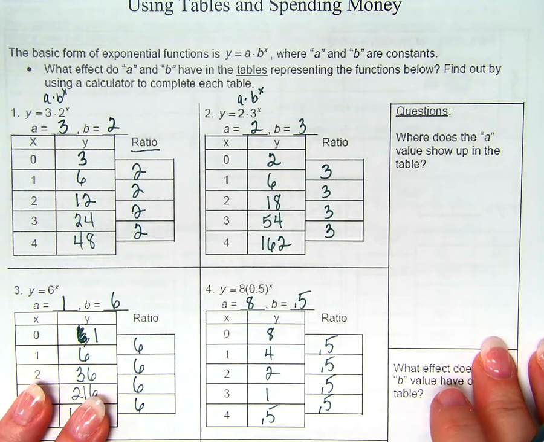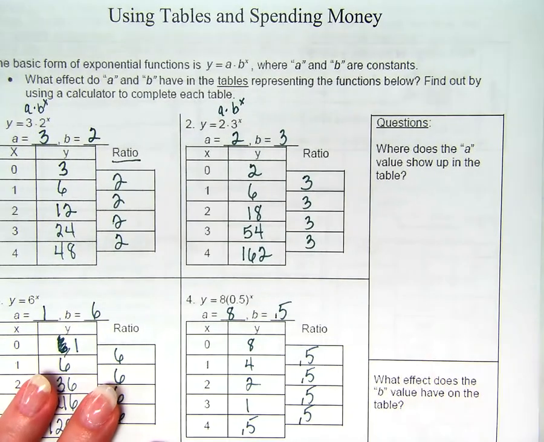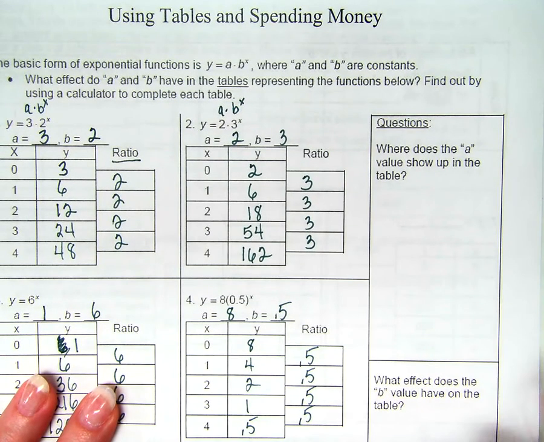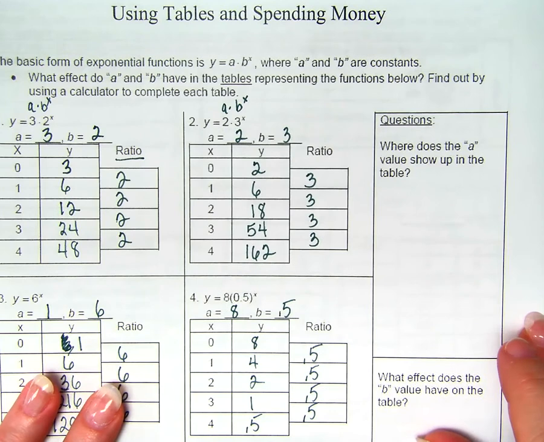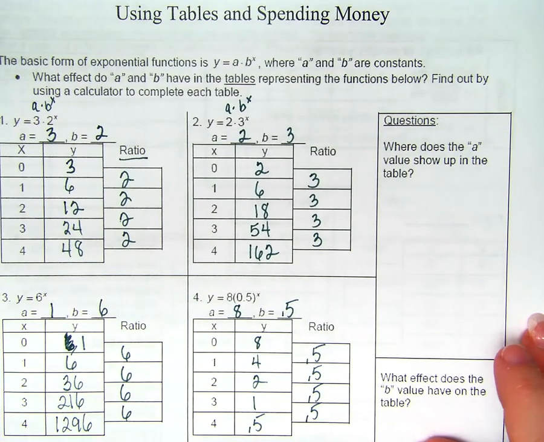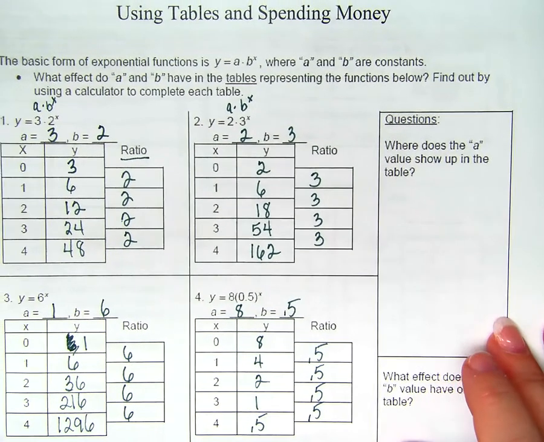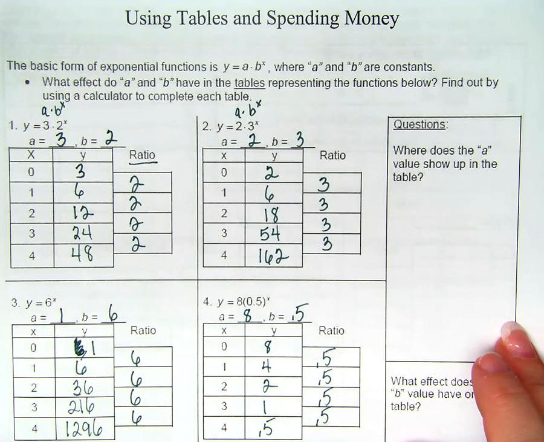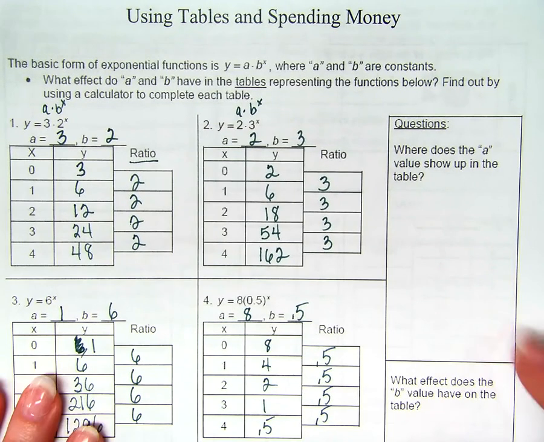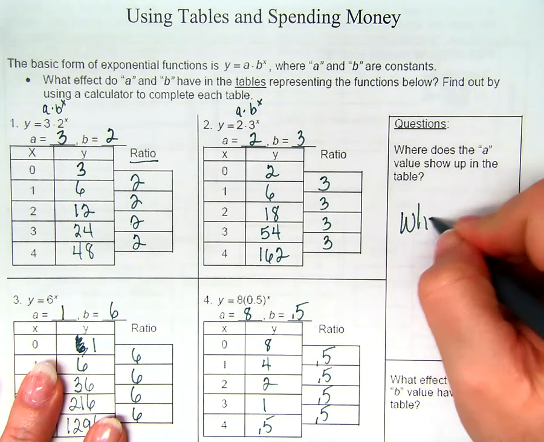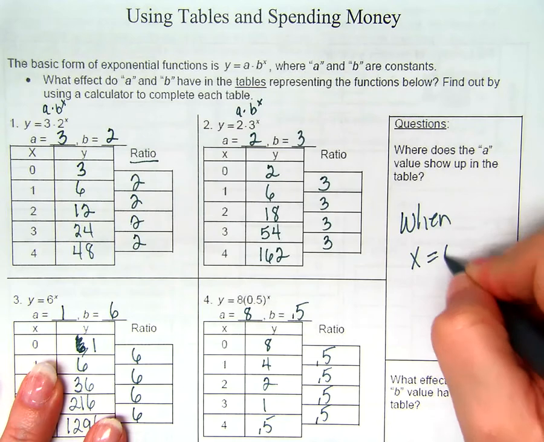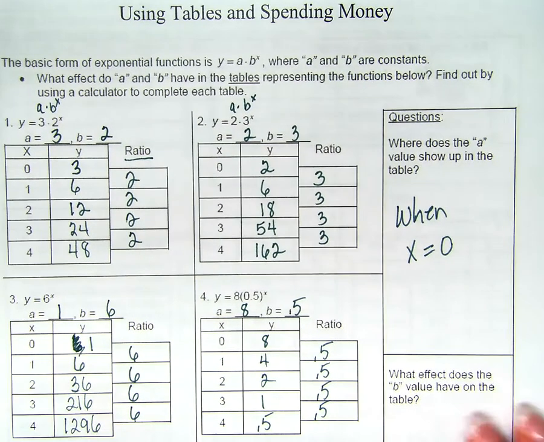Okay? All right, look at the questions on the side. Where does the A value show up in the table? Does it even show up in the table? Perfect. When x equals 0.